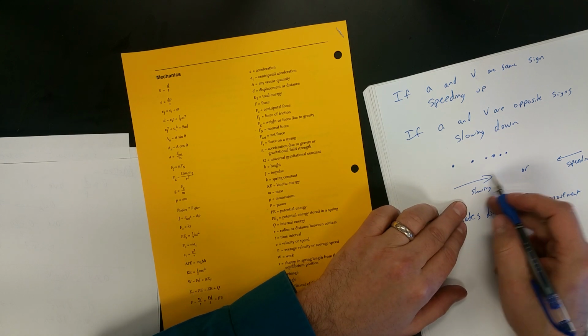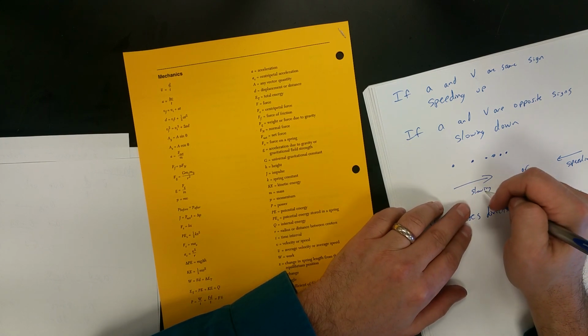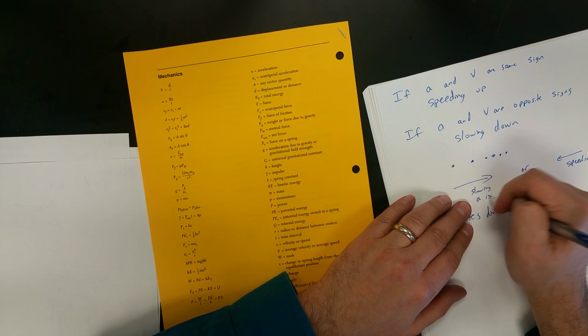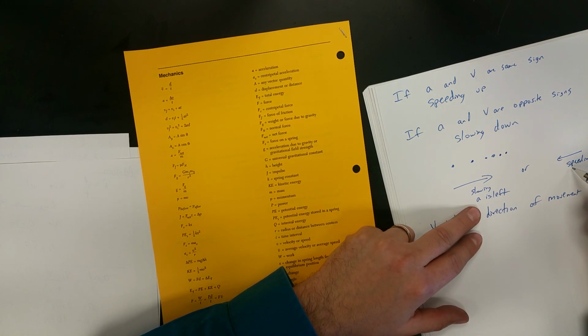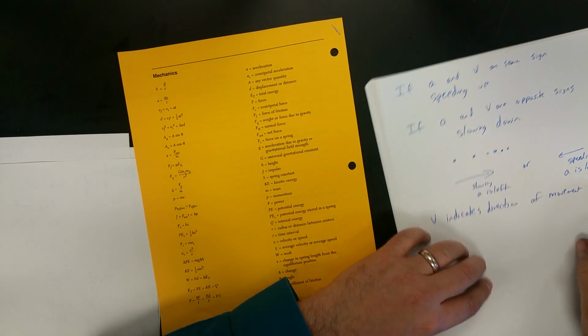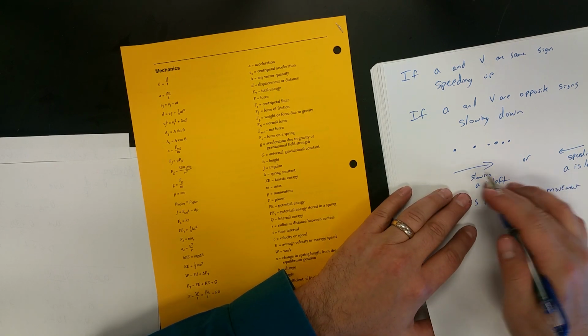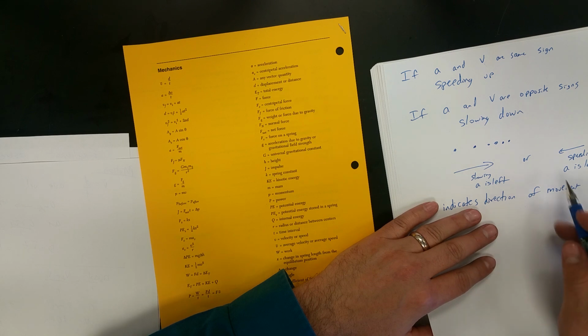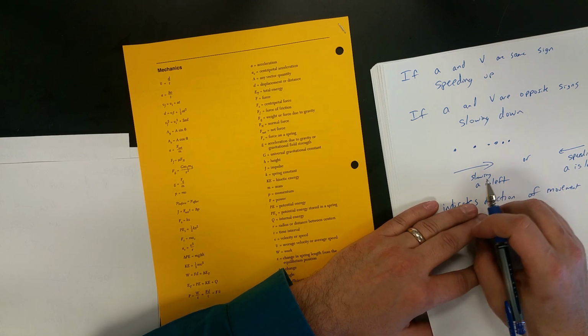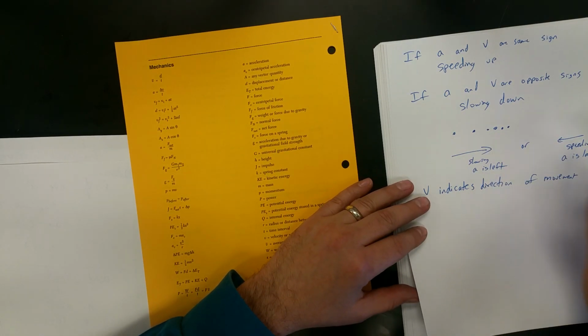But if it's going to the right and slowing down, that tells you your acceleration is to the left, right? If it's going to the left and speeding up, it's telling you your acceleration is to the left. So both of these diagrams have an acceleration to the left, but they describe different objects. And unless you know the velocity, you can't tell. And in fact, oftentimes you might know what the acceleration is doing without knowing what the velocity is doing.